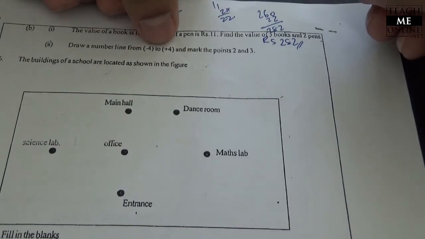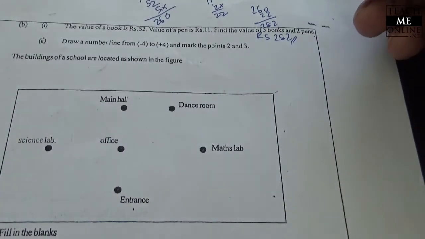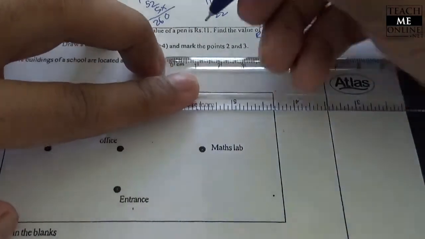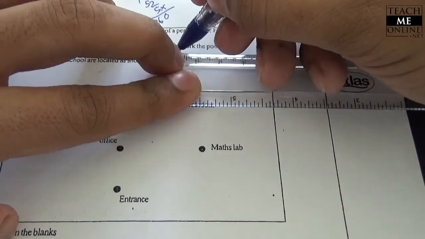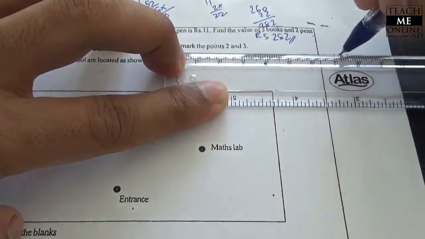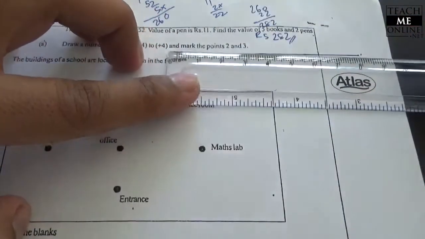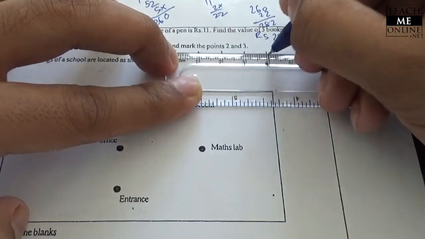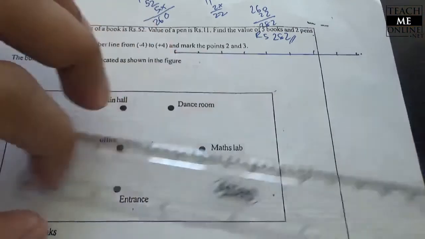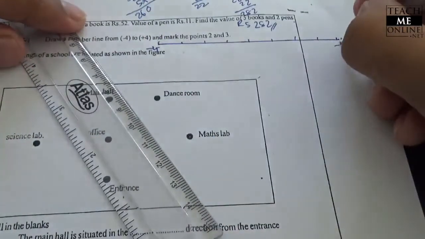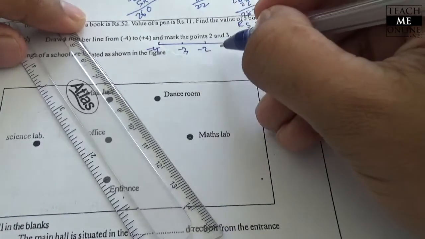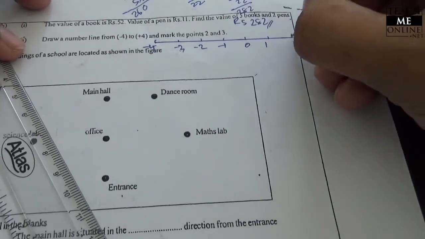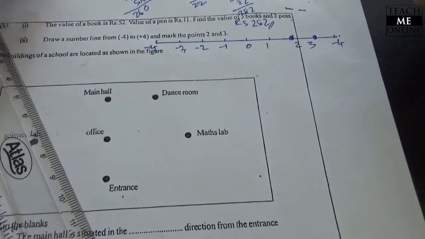Draw a number line from -4 to +4 and mark the points 2 and 3. So -4, +4, -3, -2, -1, 0, 1, 2 and 3. So they want us to mark points 2 and 3. There is this one, this one.